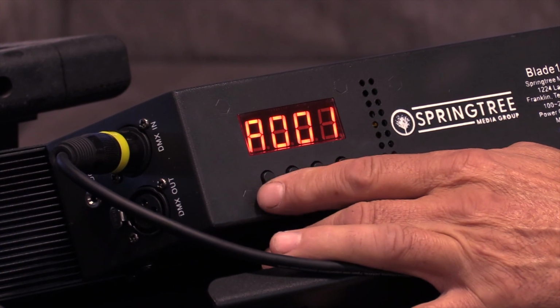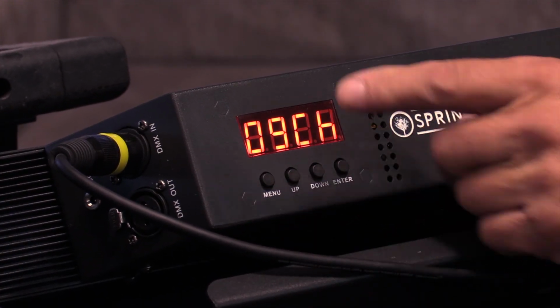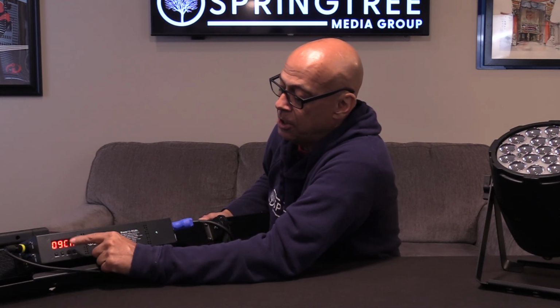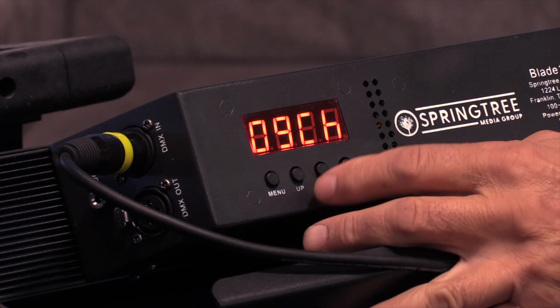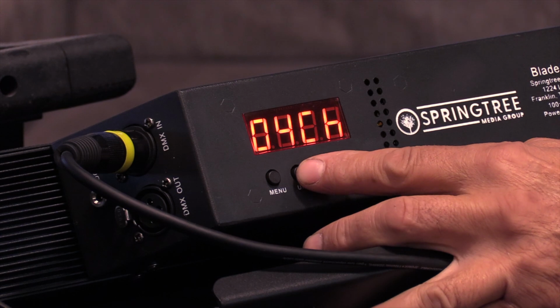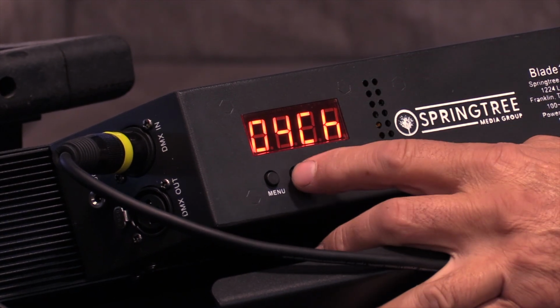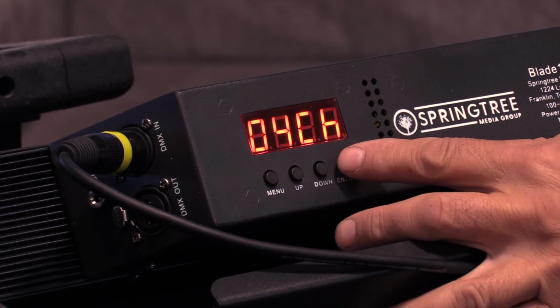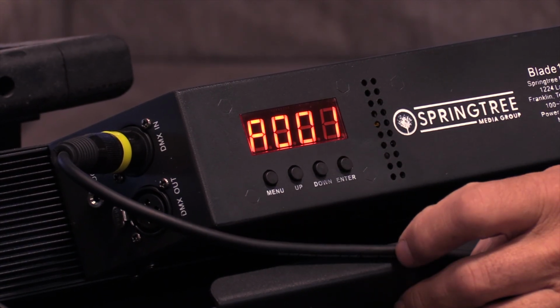Enter. But now, keep scrolling. Oh, look, we're in luck on this fixture. It lets us know how many channels, but when it tells you how many channels, you're also able to change the channels. So this is pretty cool. It'll work as a 4-channel, a 6-channel, and a 9. Let's keep life simple. Hit enter. Let's start it as a 4-channel light.